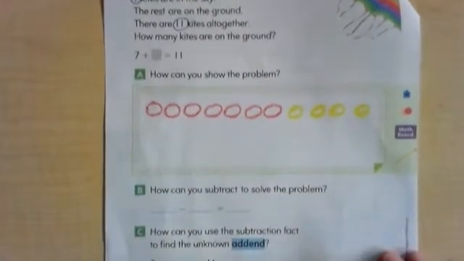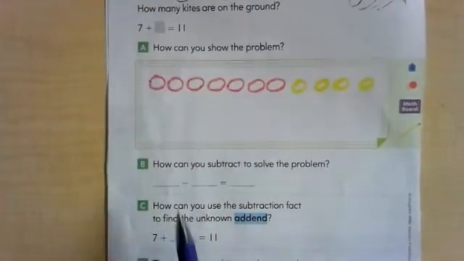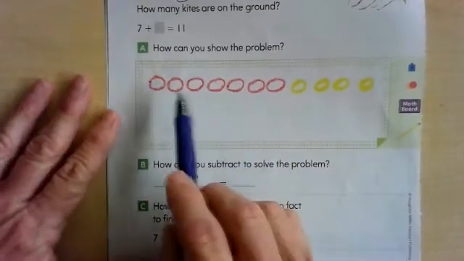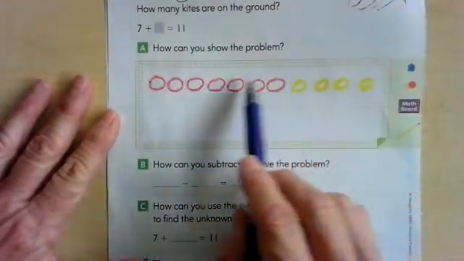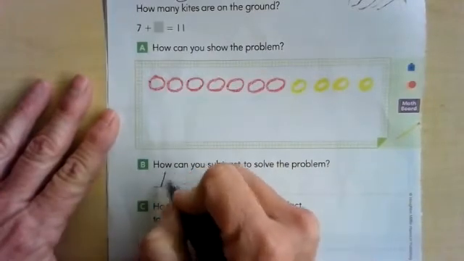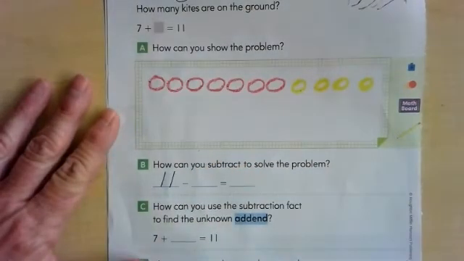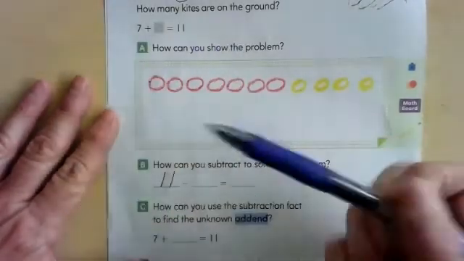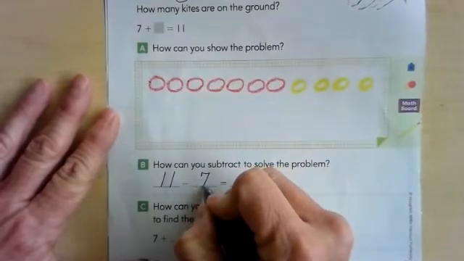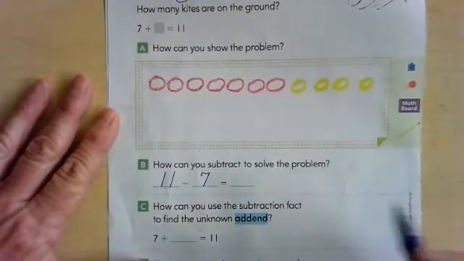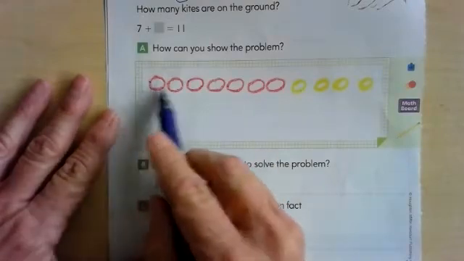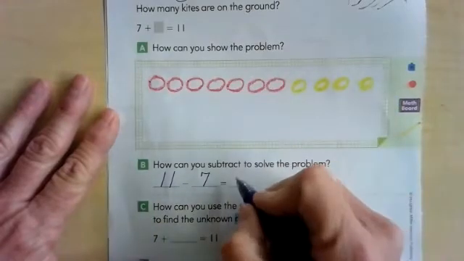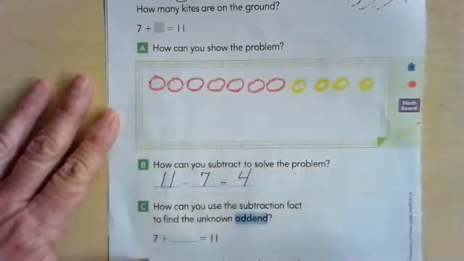So let's look at section B. Section B says, how can you subtract to solve the problem? Well, I know I had 11 in all. 11 was my big number, so I'm going to start with the number 11. I know that I had 7 that were up in the sky, so I'm going to subtract the 7. And now I can figure out the unknown because I had 7, and then I have 1, 2, 3, 4. So 11 minus 7 equals 4.